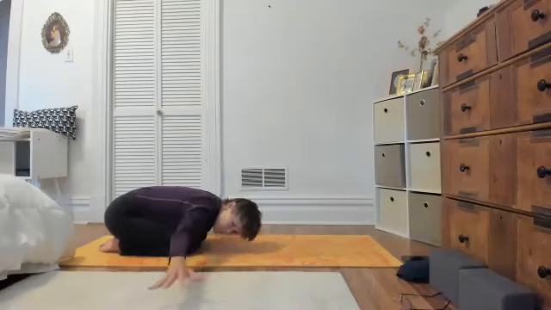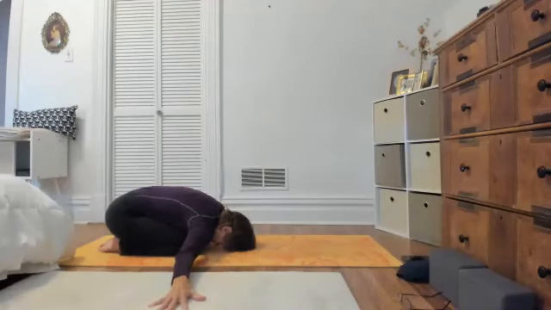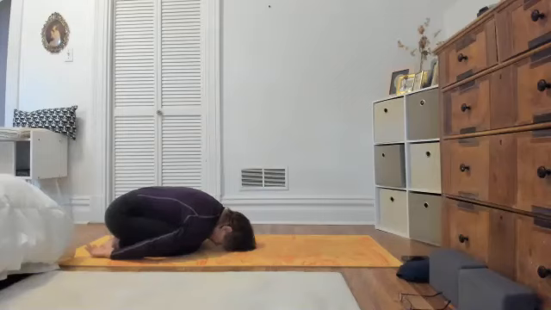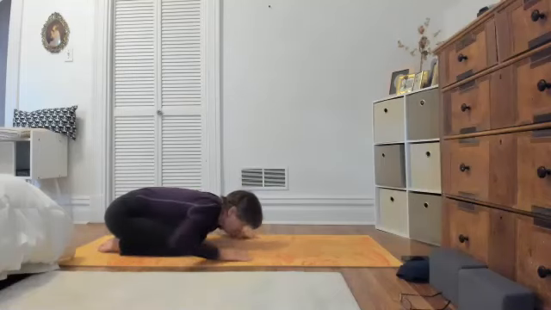Maybe you take your arms out to the T position and do some opening in the underarms. Maybe your arms are alongside your body. Or maybe out in front. Just take a couple more rounds of breath here.